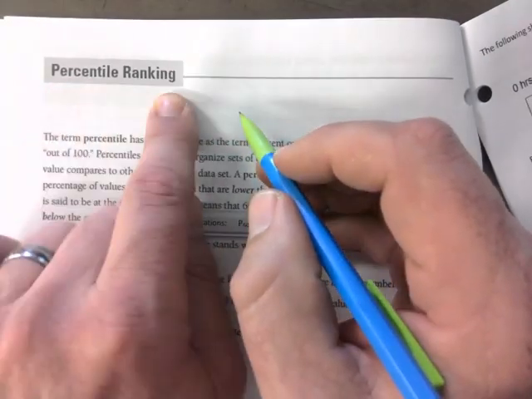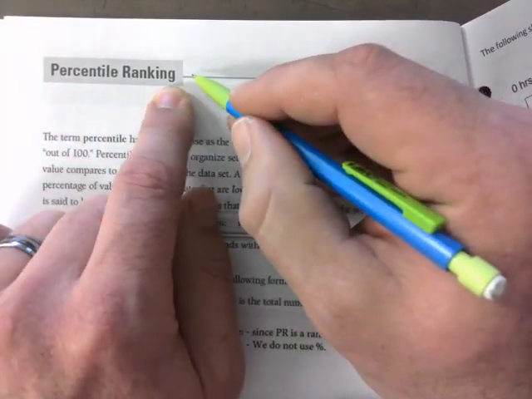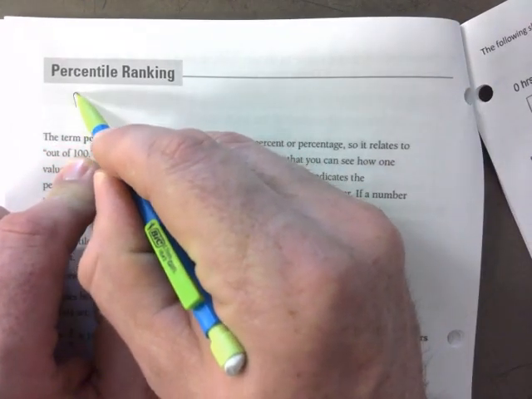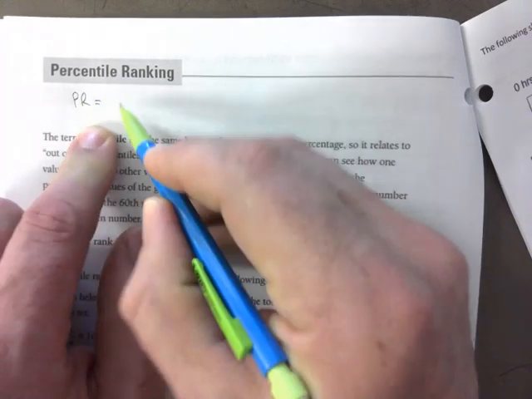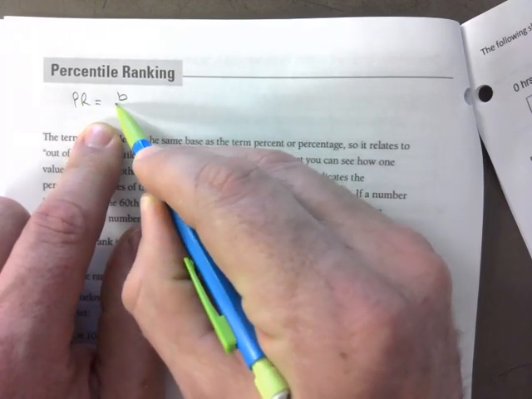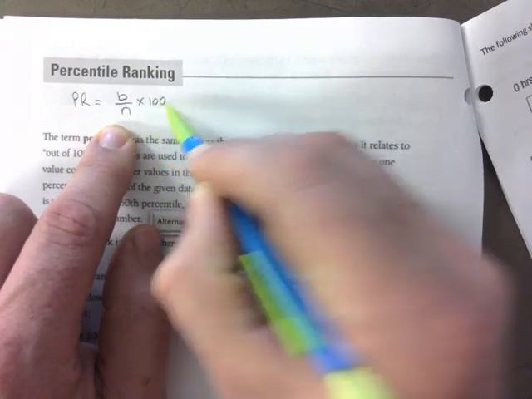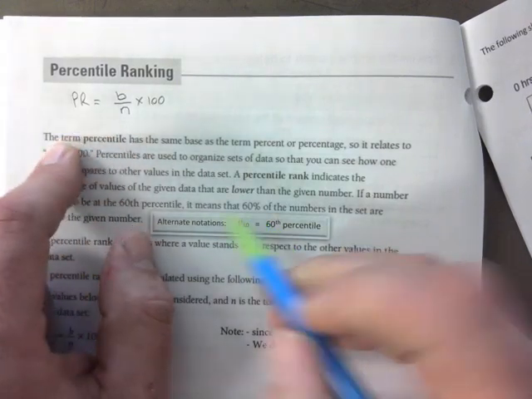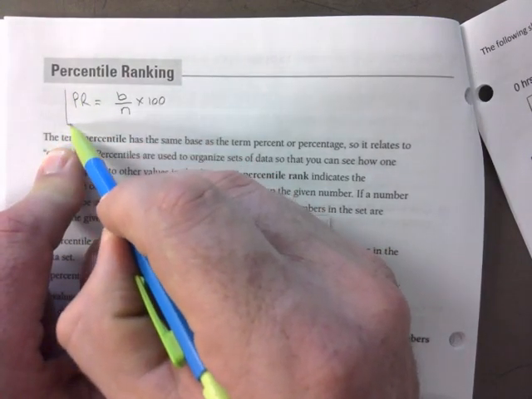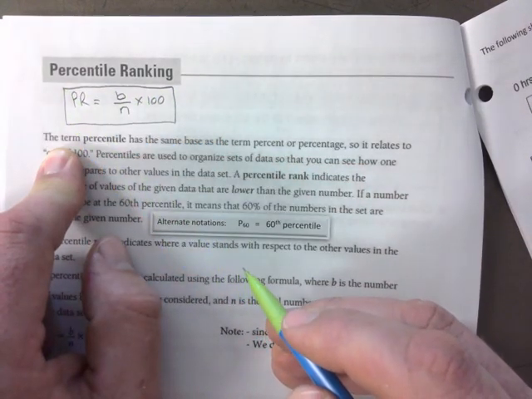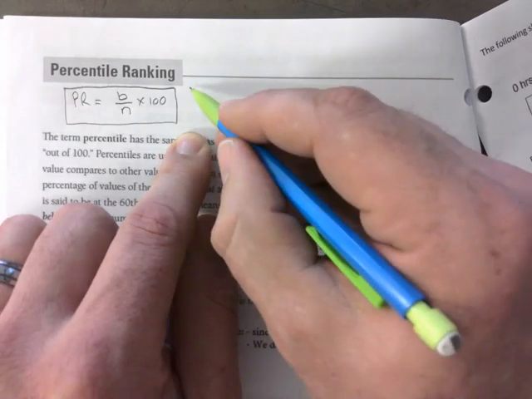So when you think of percentile ranking, I'm going to put the formula down right here, okay? Percentile ranking is, and it's going to come back again, but I want you to flip through this and see it. Right? That is the formula for percentile ranking. But please don't just put that on your study sheet, because you won't know what B and N is.